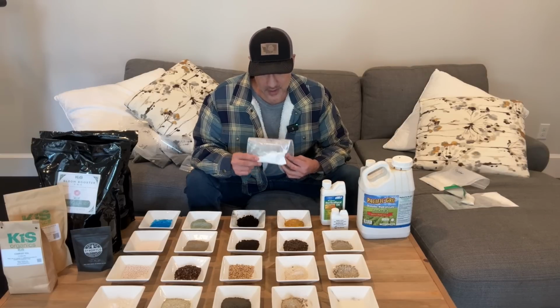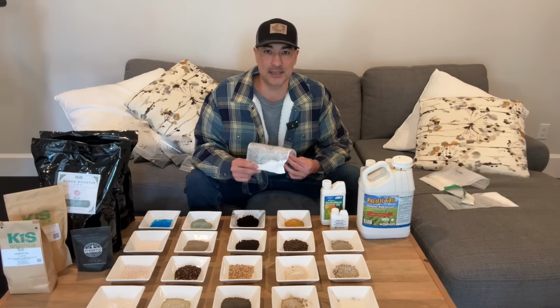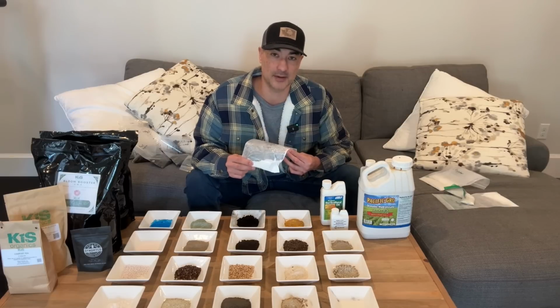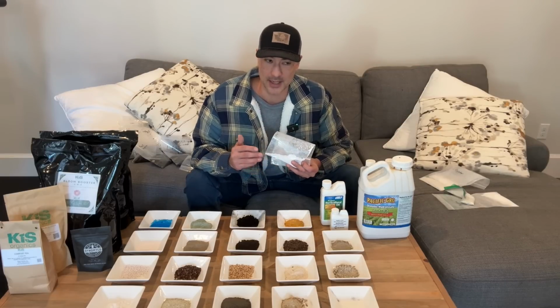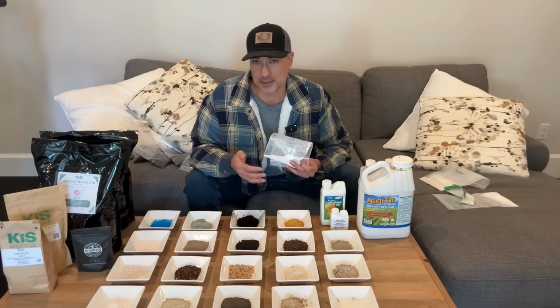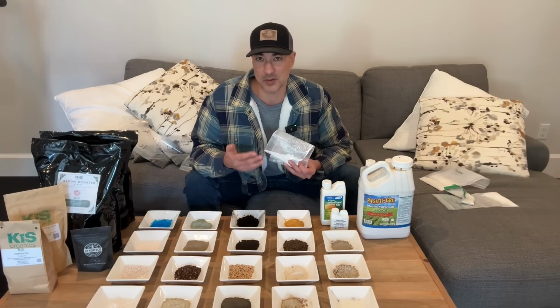The other cool thing about gypsum is the solubility level of it. Frankly, it's just not terribly soluble. So the release rate of gypsum is relatively slow, meaning it's going to give you pretty optimal release rates of calcium throughout the growth cycle.